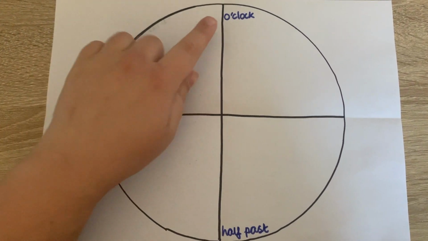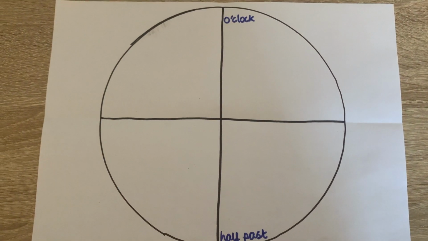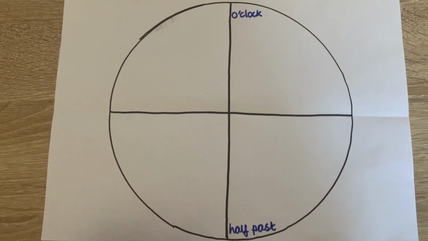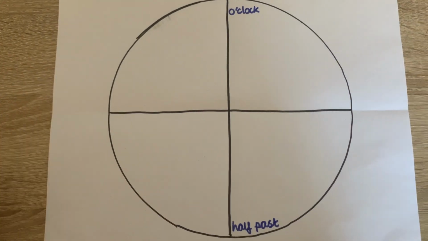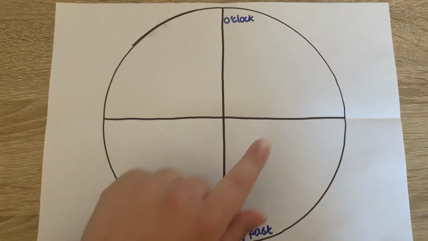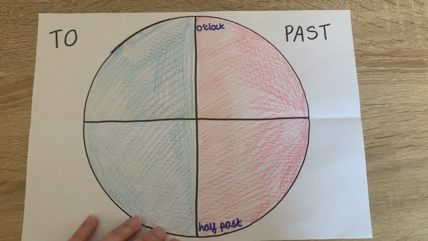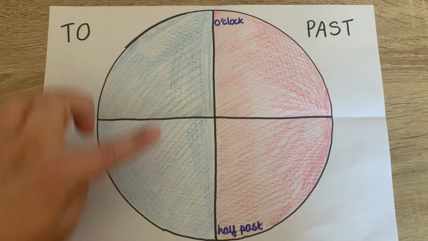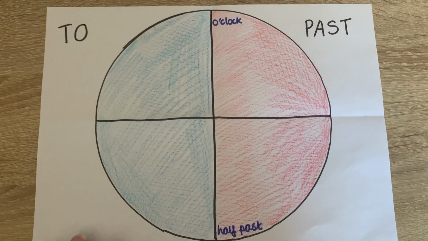So last lesson we looked at o'clock and half past, and I had split this clock face into two halves. What has changed about it now? I have now split it into quarters. I have coloured this half of the clock red and this half of the clock blue.